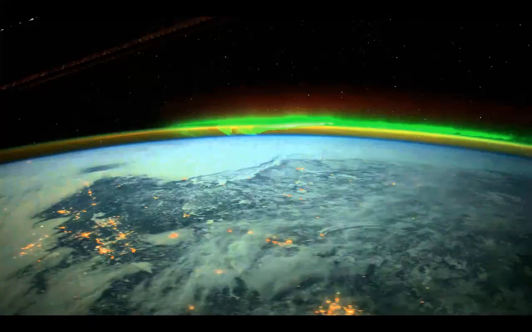This is a picture of auroras from the International Space Station. I'm not sure which continent this is, but obviously you can see big cities because they're really bright lights. So you can see the layer of aurora here. And this is one of the solar panel wings of the International Space Station you see right there. But that was a really cool picture.